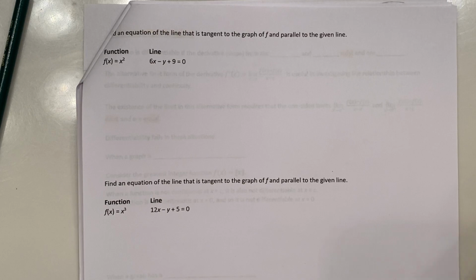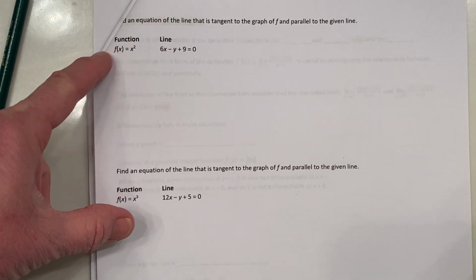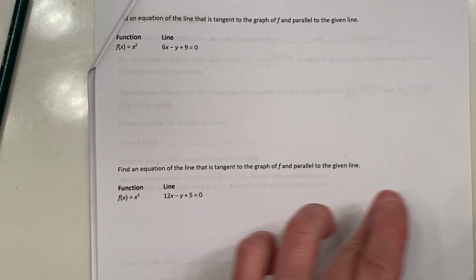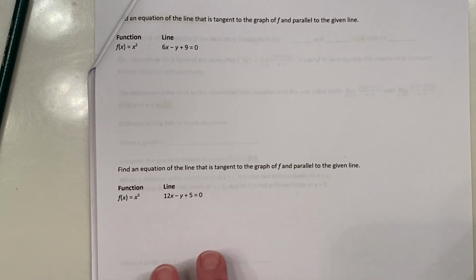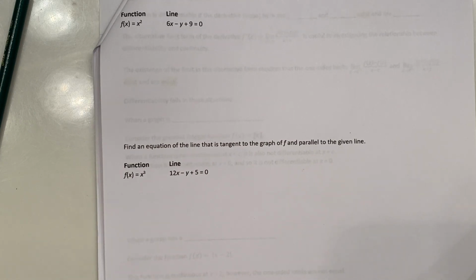These two problems are the same types of problems, just different functions and lines are given. So I think I'll do this problem right here. Online, the posted solutions for this problem can be found. So if you want to try and do this second one here, then at least you have something to kind of look at and guide you through it.